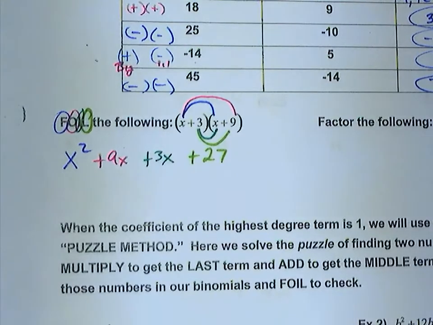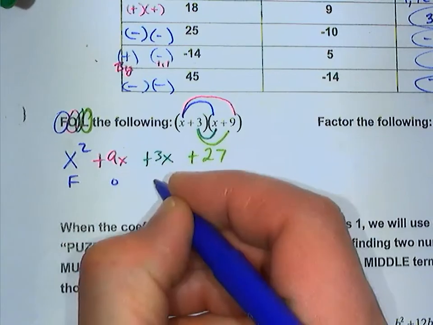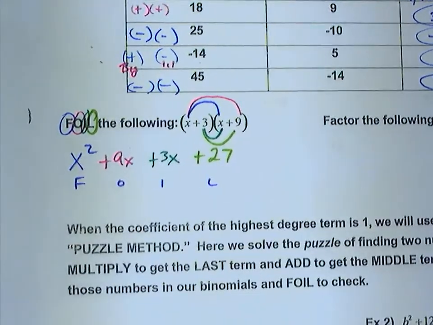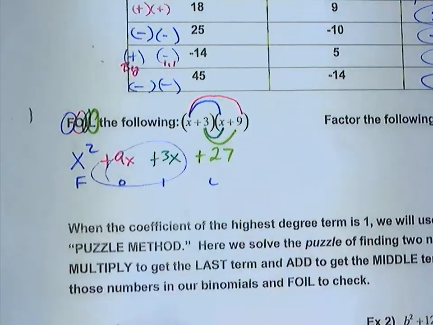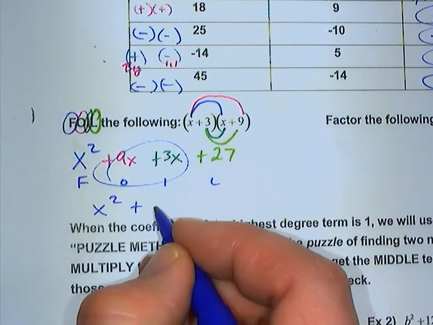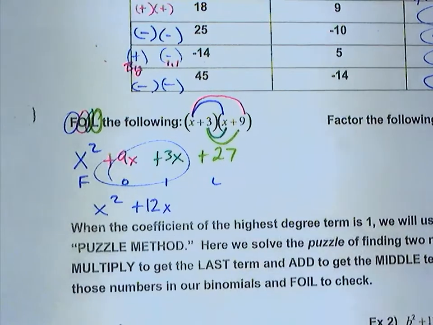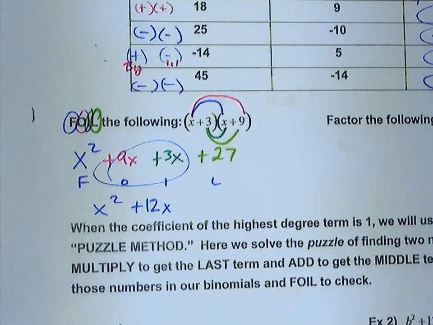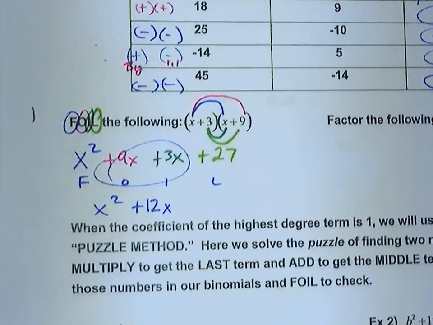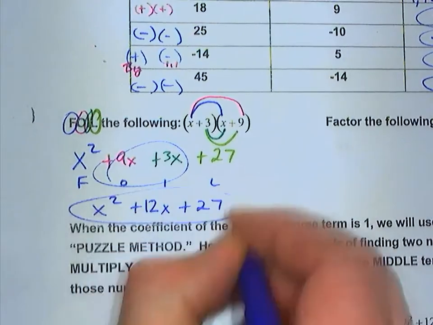Okay. We're going to add our middle terms. So again, this is F, this is O, this is I, and L of FOIL. I'm going to put together the O and the I, right? And now I get x squared. 9x and 3x is how many x's? 12x. Remember, it's not 12x squared. So all you guys trying to do that on the test, we don't touch our exponents. If I have 9 apples plus 3 apples, now I have 12 apples. Bless you, not 12 apples squared. So there's my trinomial.